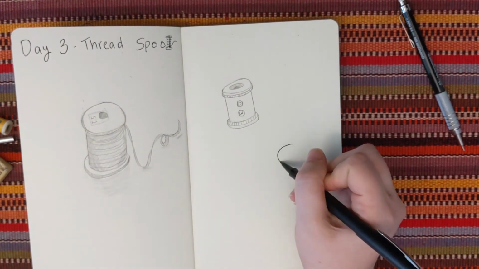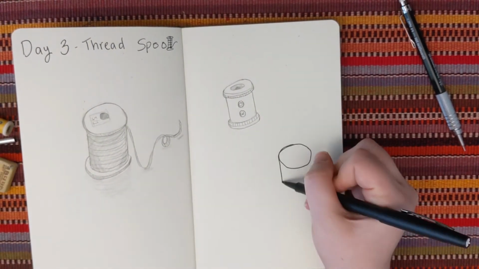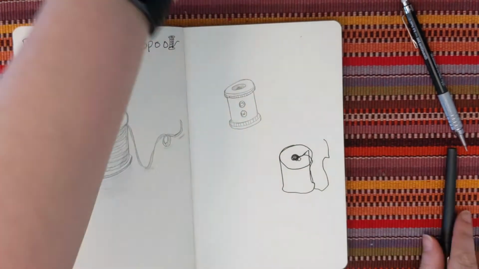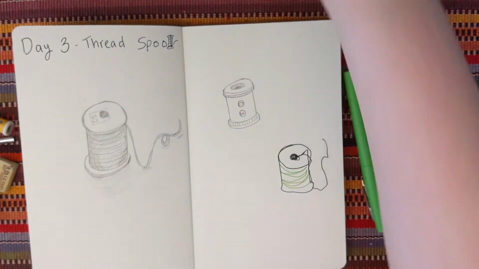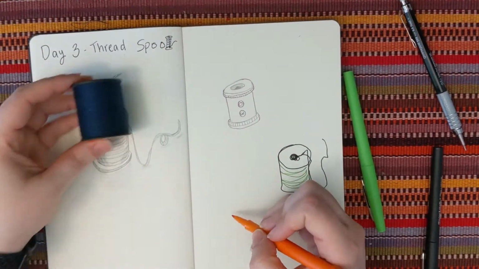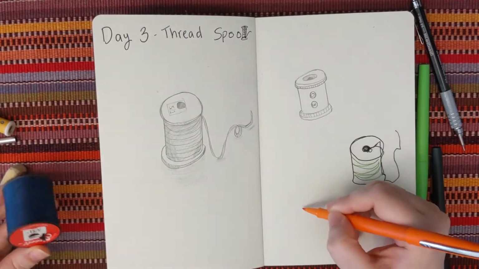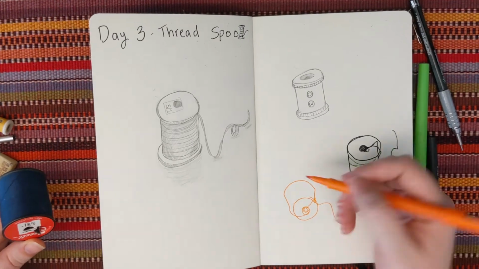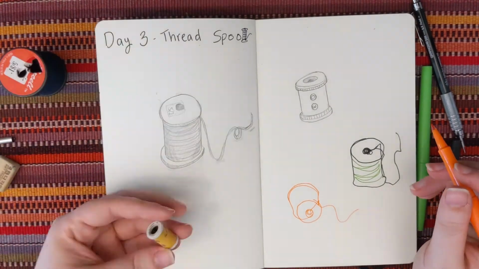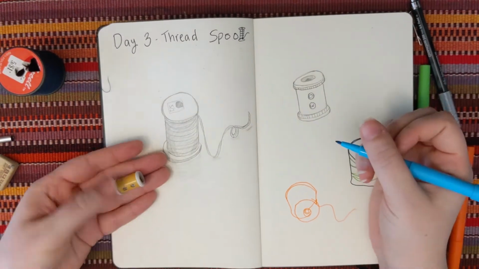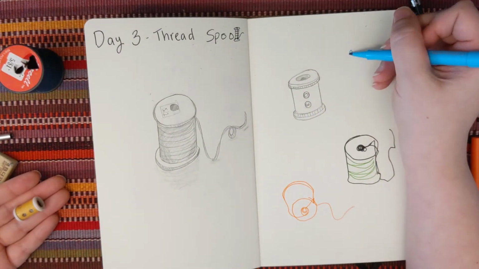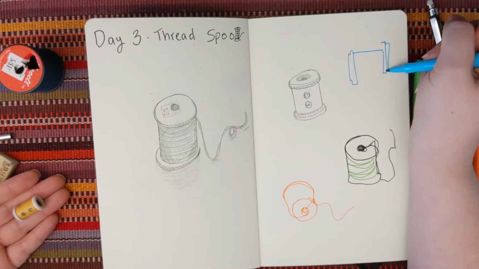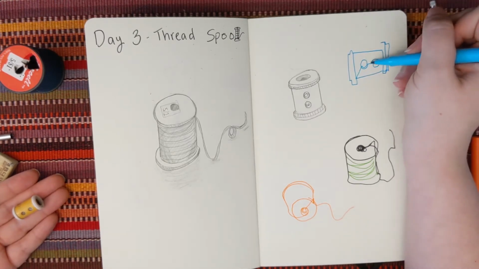I decided that I wanted to do some blind contour as well, so I attempted to do a blind contour drawing of the thread spool. Added a little bit of color and did a couple more blind contour drawings. Decided to change up the color a little bit and drew it on its side. Then I did a blind contour of my row counter. It's interesting trying to get those circles in the middle.